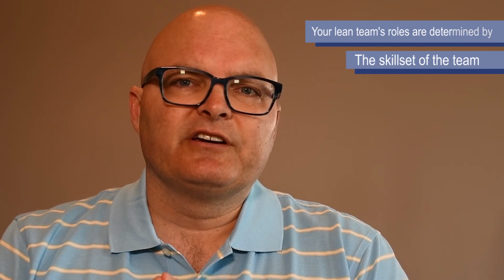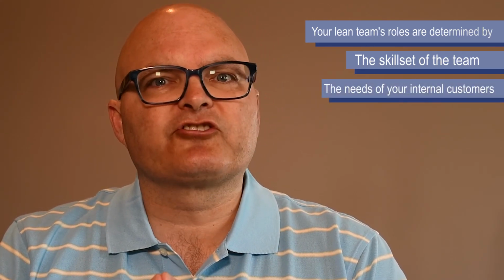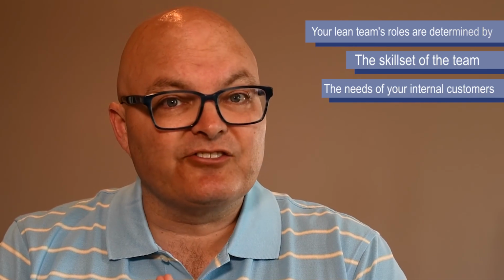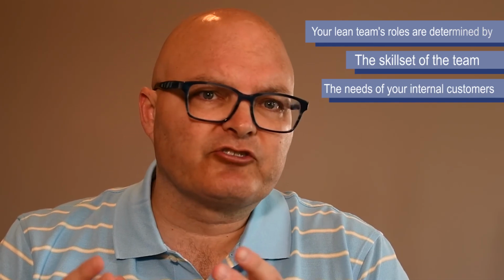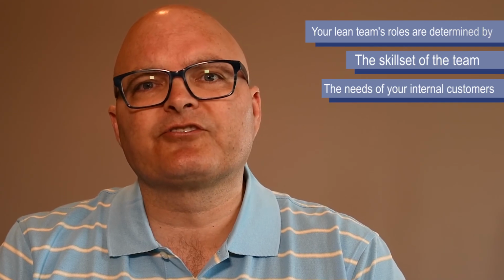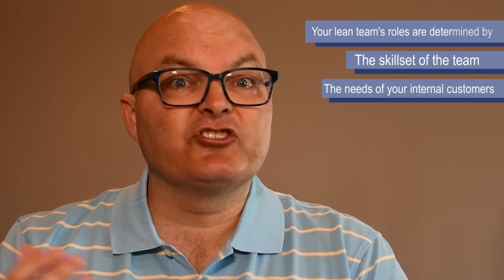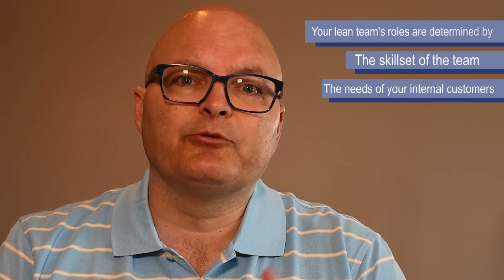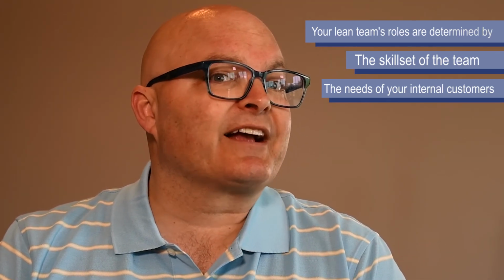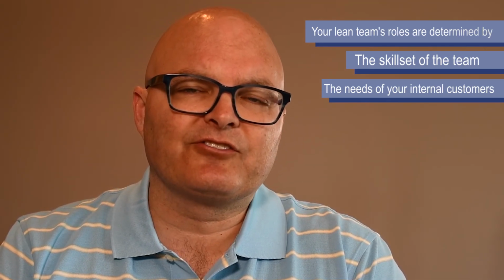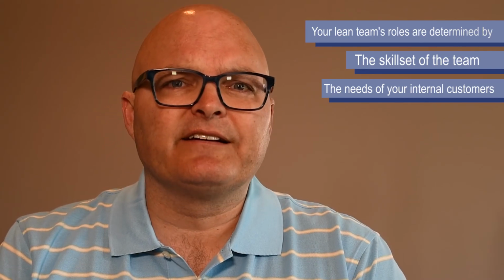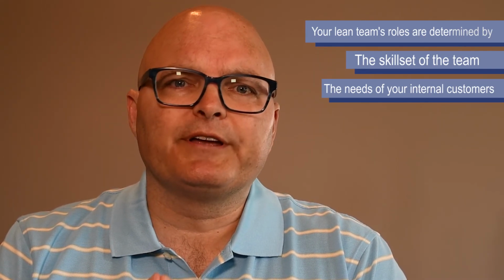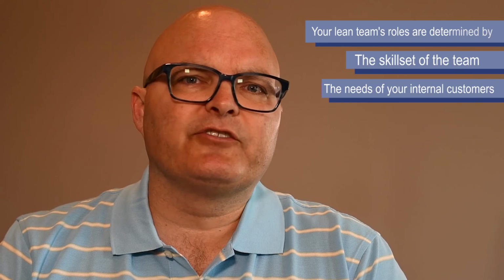Second is the demand that your internal customers have. What are their needs? Fundamentally, you are a service organization. You are helping others. And you may have decision makers that want you to do one thing, but you might have users, the people that you actually interact with, that have other needs. You really have to look at all of that from that standpoint. So look at the needs of your customers.